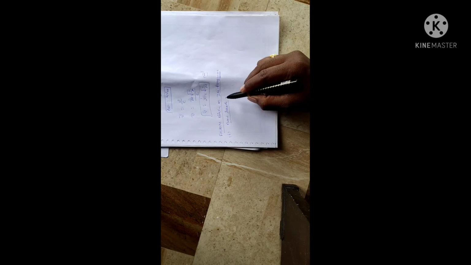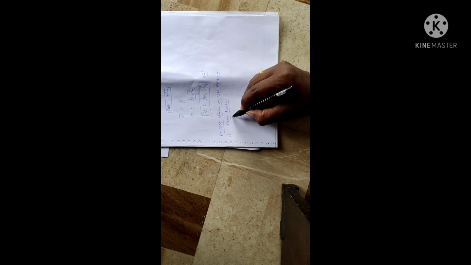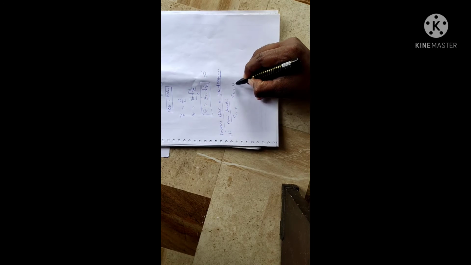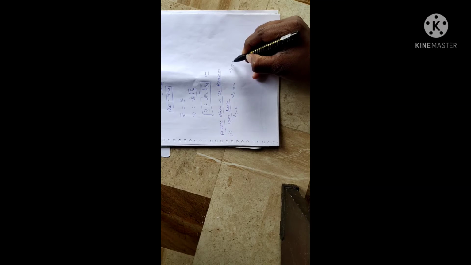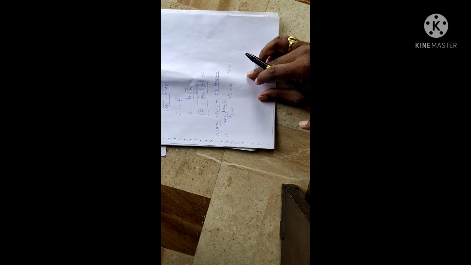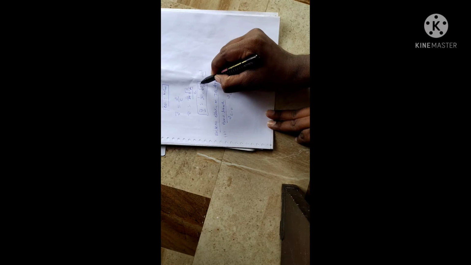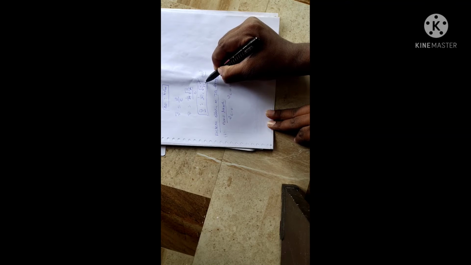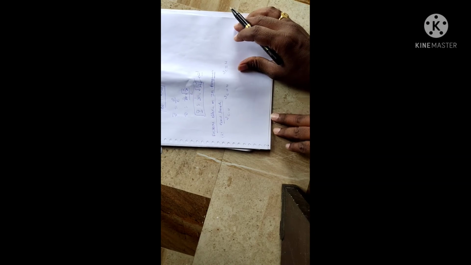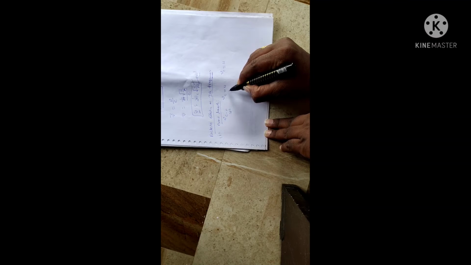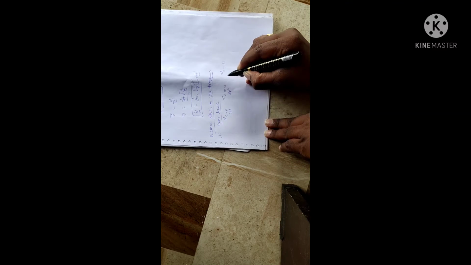How the bond lengths are affecting the IR frequencies: see the C-H frequency. Tell me, by taking this equation, the frequency is directly proportional to the force constant and inversely proportional to the reduced mass. What happens here? The C-H, what is the hybridization here? sp3 hybridization. This is alkene, sp2.